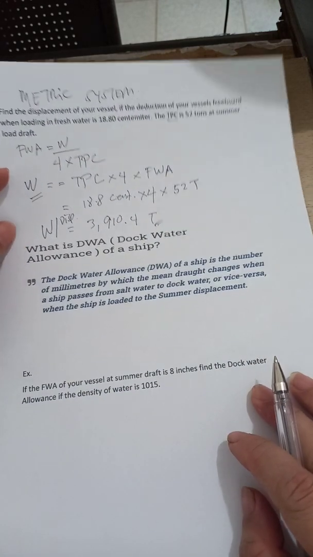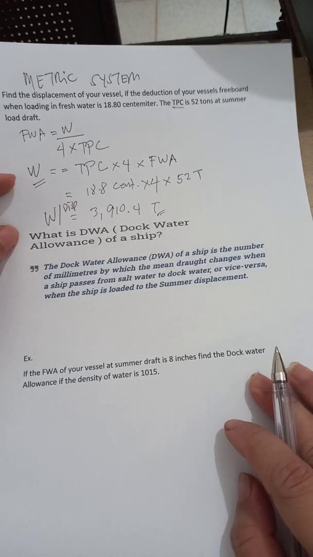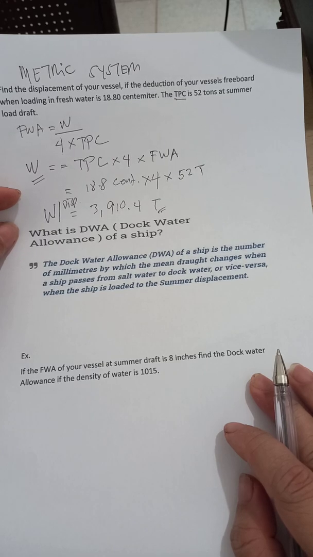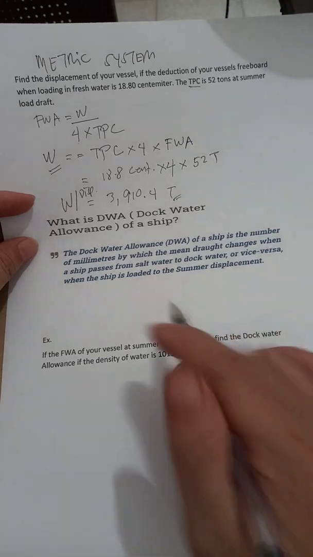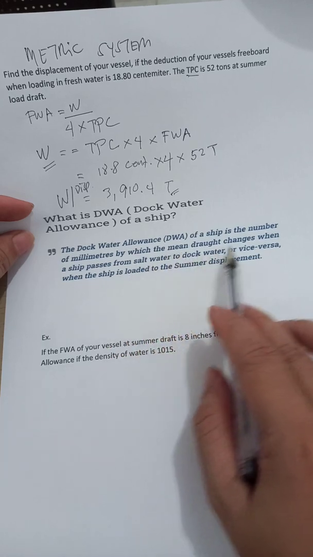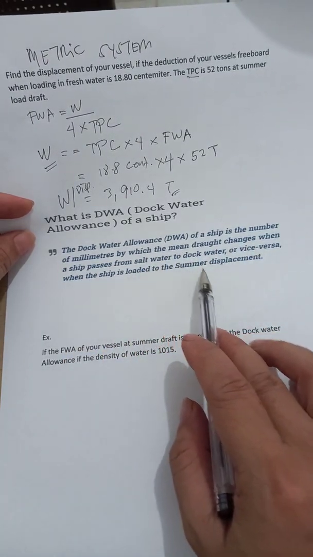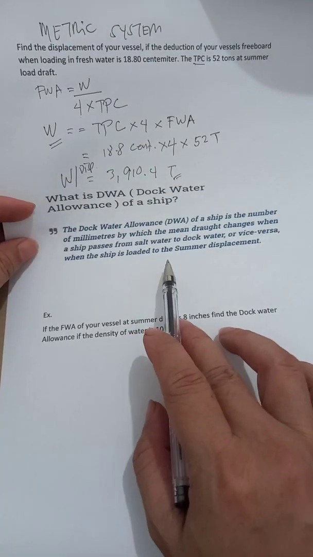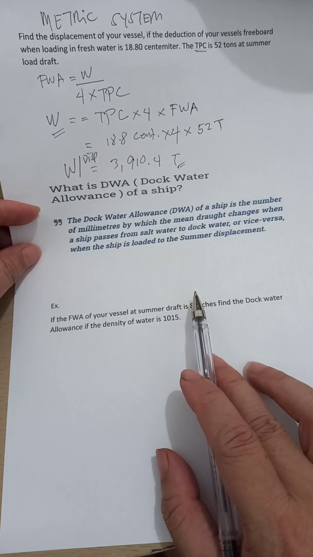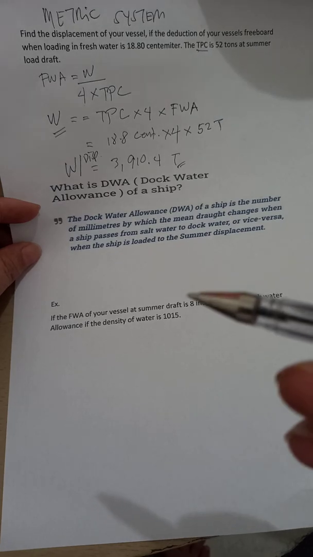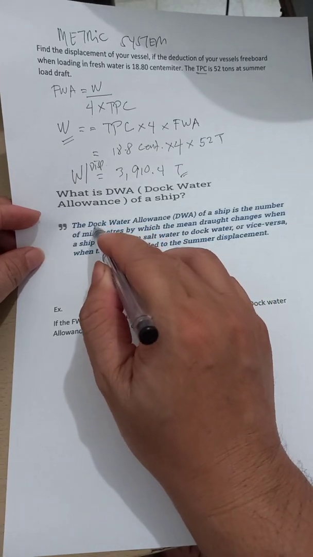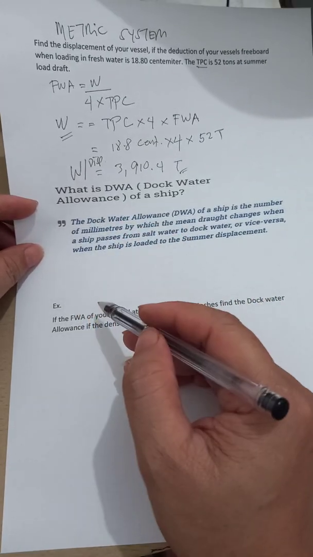So next is dock water allowance. Dock water allowance of a ship is the number of millimeters by which the mean draft changes when a ship passes from salt water to dock water, or vice versa, when the ship is loaded to the summer displacement. So again, if the ship is going from the salt water to the brackish water, then we will use the formula of the dock water allowance.